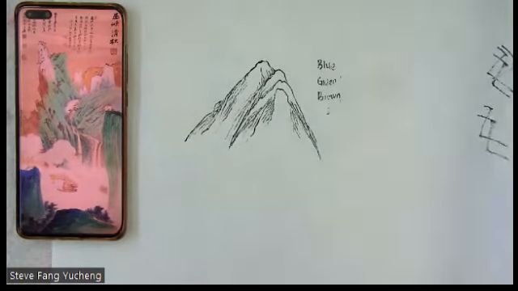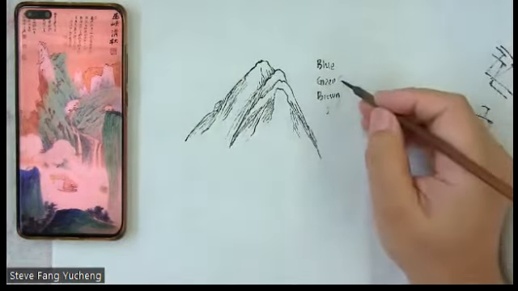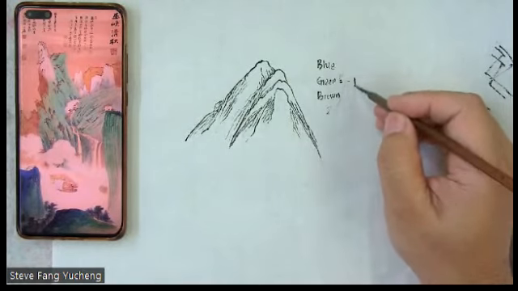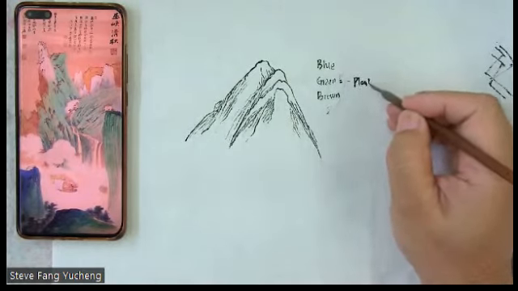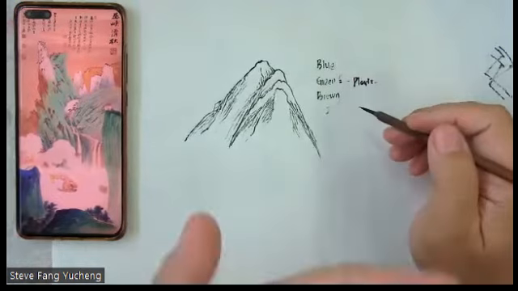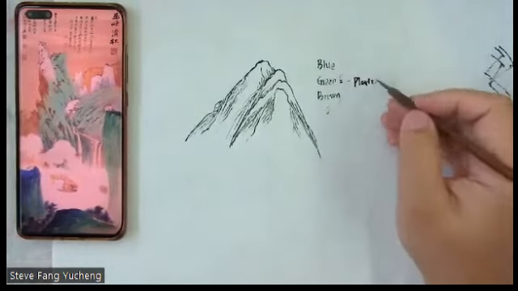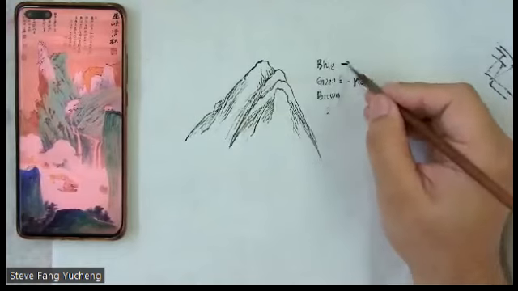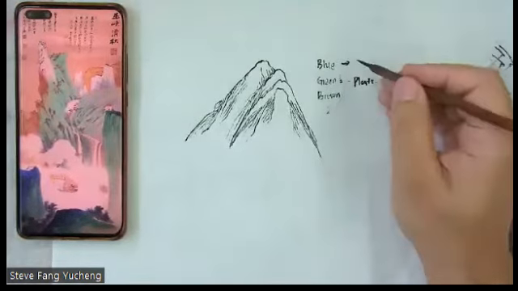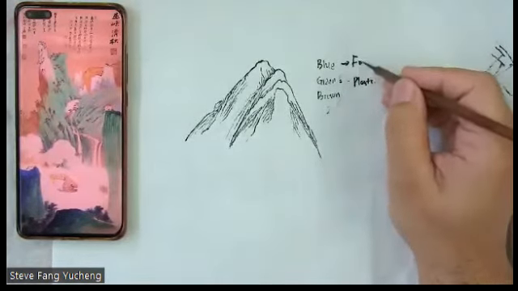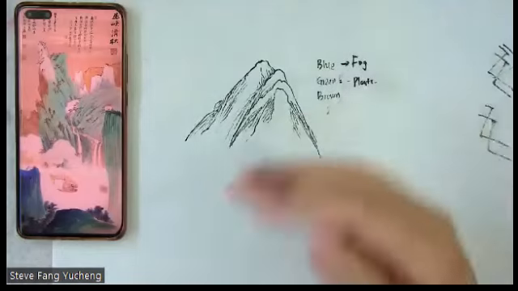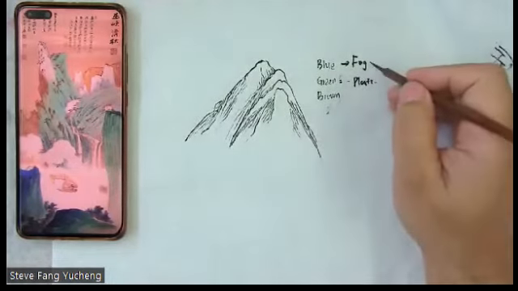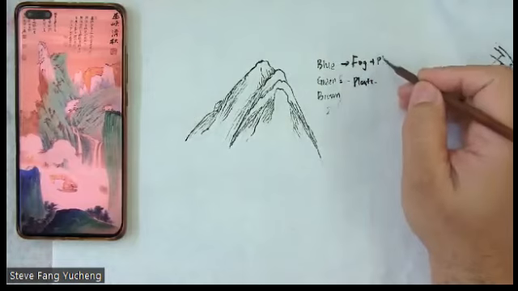Basically the green is very straightforward. The green represents all the plants; on the mountains you're going to have a lot of forests, all the plants on the mountains. The blue represents a little bit of fog, foggy, in the high mountains, you're going to have something like that. Plus the plants.